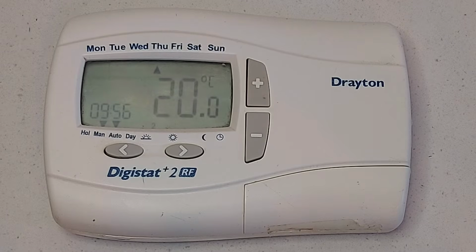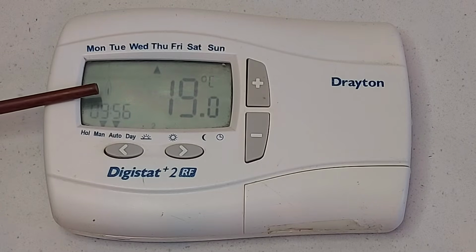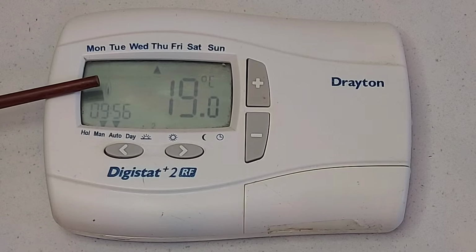So the target temperature is now 20 and current room temperature is 19, which is lower than the target. And then the flame is shown here, showing that the boiler is firing up, trying to increase the room temperature to 20, and then it should then put itself out when it hits 20.